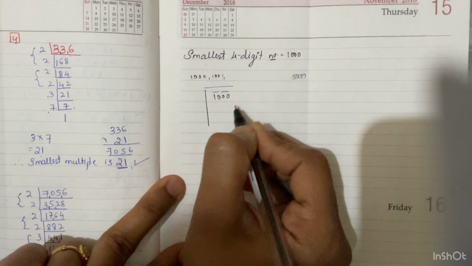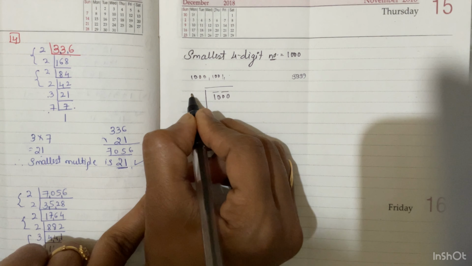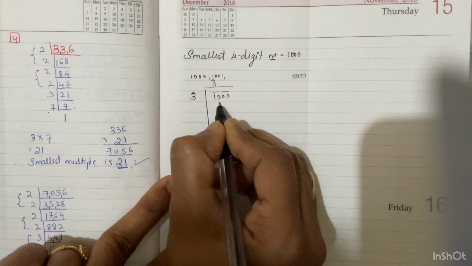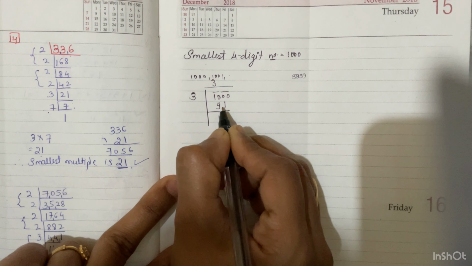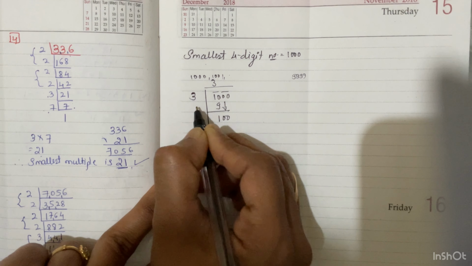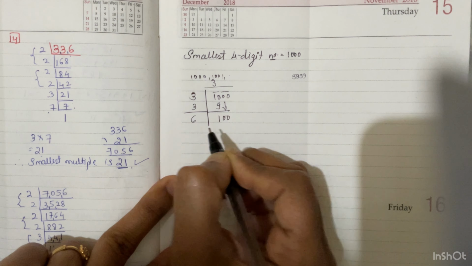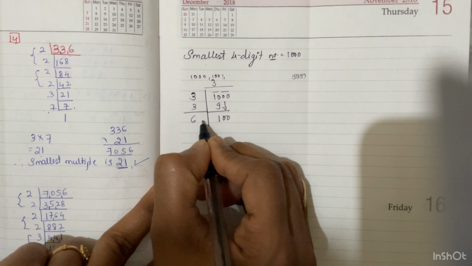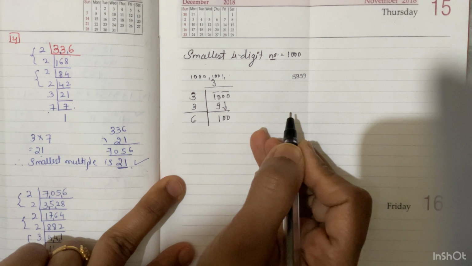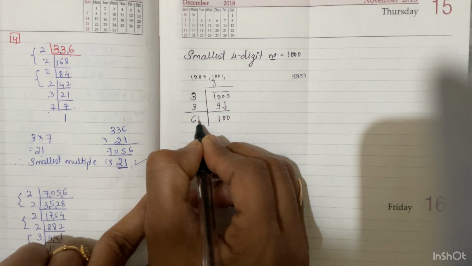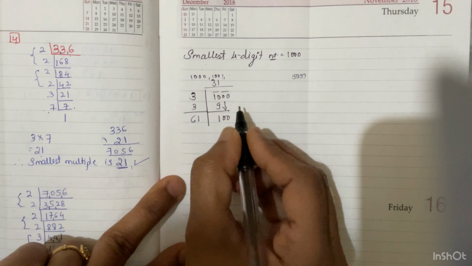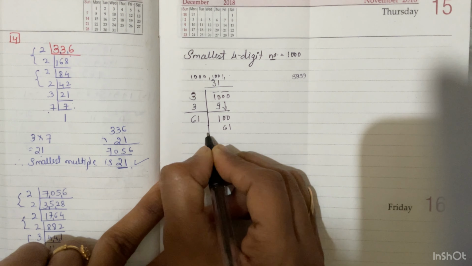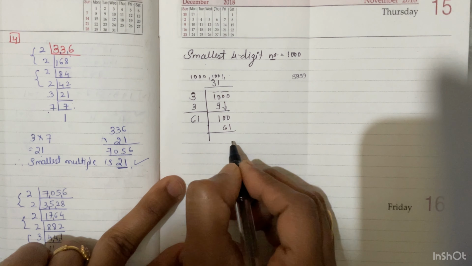Now let's make pairs from right to left. Here I'm going to take the number 3. 3 threes are 9. 10 minus 9, I'll get 1. Now let me take this pair of zeros down. This 3 I'm going to add here, I'll get 6. If I take the 2 also, the number will exceed 100, so I'm just going to take 1, the same number I'm writing here. 61 ones are 61. After subtraction the remainder is 39.